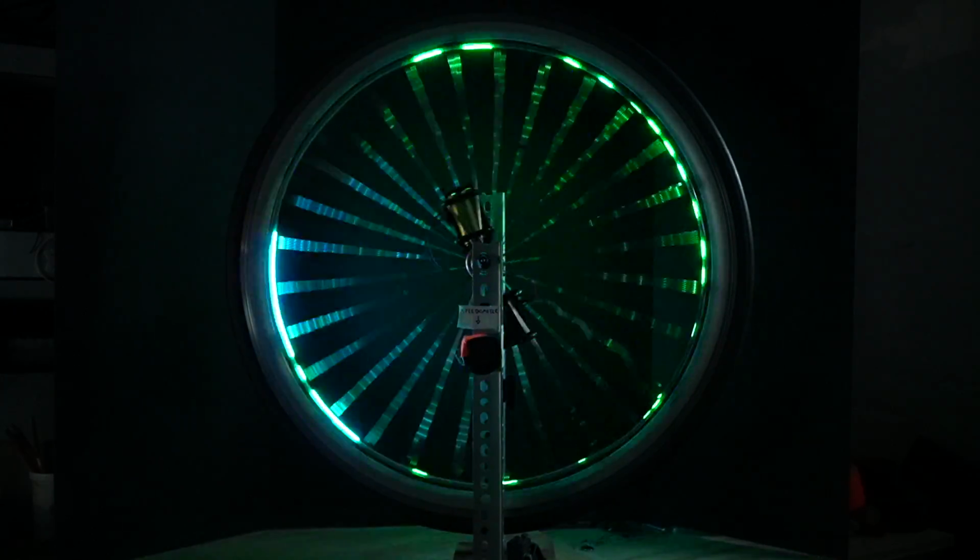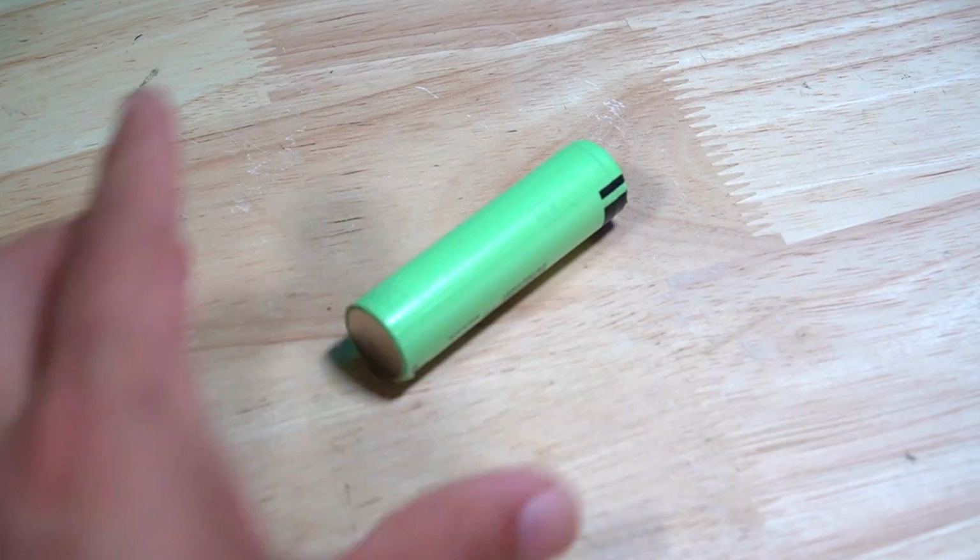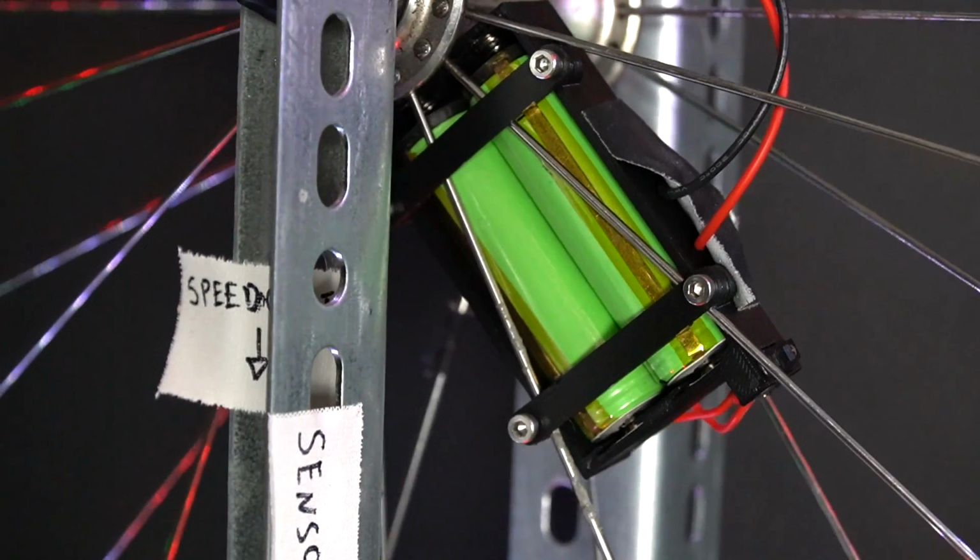Oh, and the batteries. I replaced those 6 AAs with 1 rechargeable. I can use 2 for a longer runtime if I want.